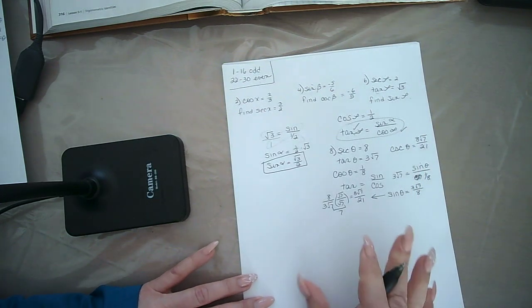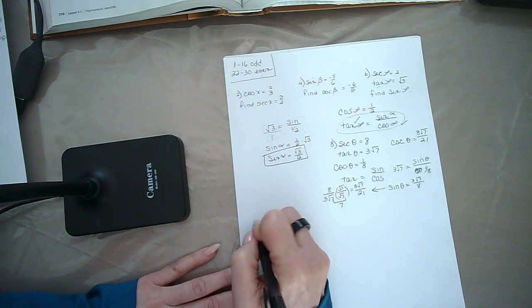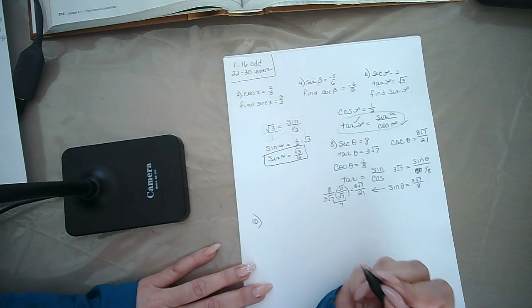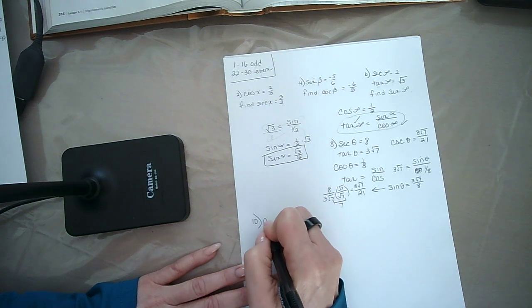Okay, let's look at question number 10. 10 says cotangent.